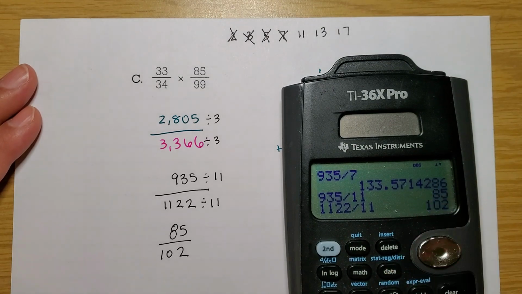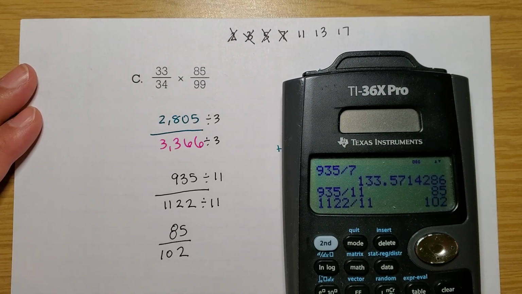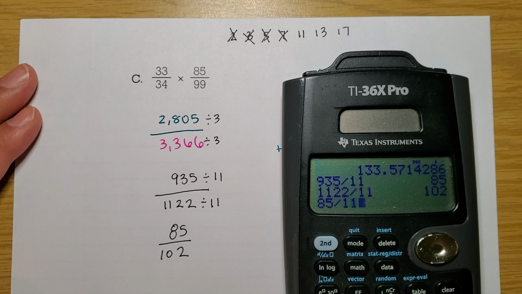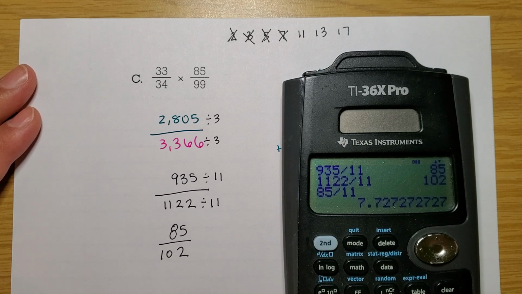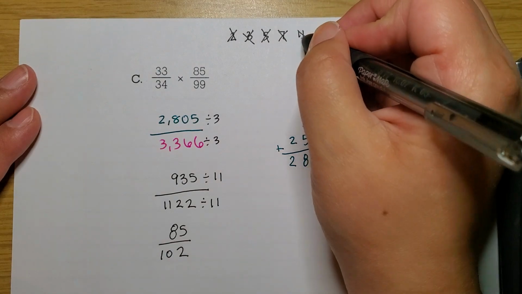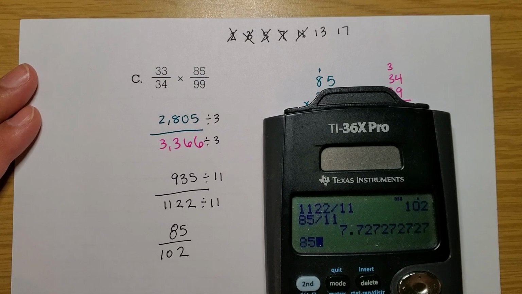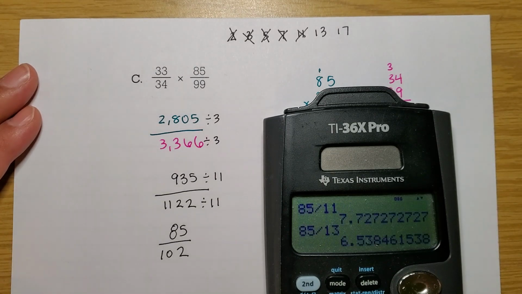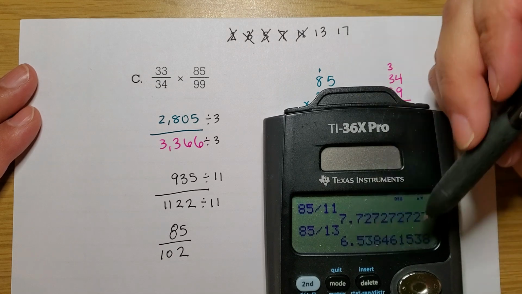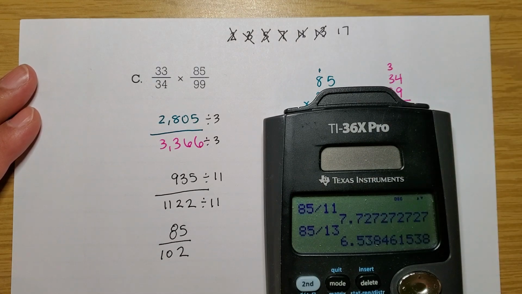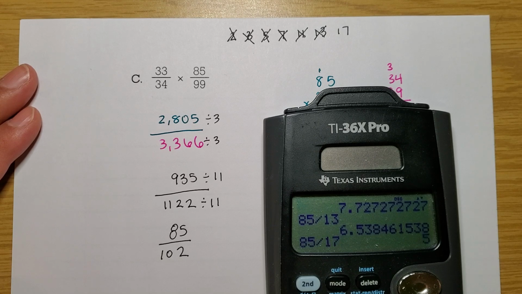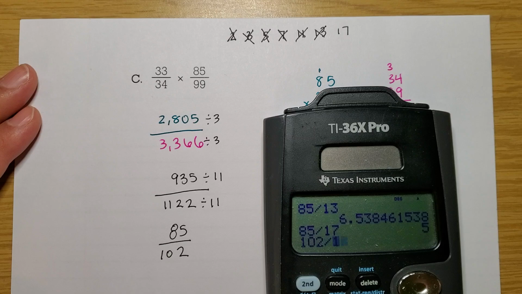Okay. Now let's try 11 again and see if we can break these down by 11. So 85 divided by 11. Nope, I get a decimal. So I'm going to cross out the 11. Let's try 13. 85 divided by 13. Nope, that didn't work either since we got a decimal. So we'll try 17. Oh, when we divided by 17, we got 5. So let's see if 17 goes into the bottom. Oh, hey, it did. And we got 6.